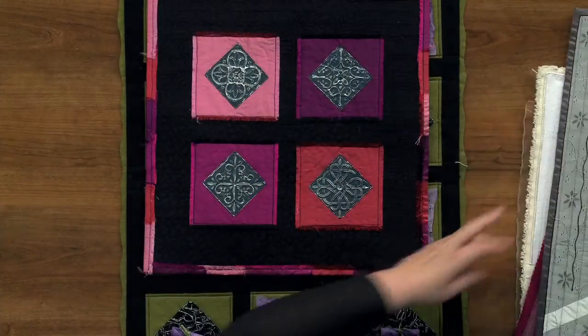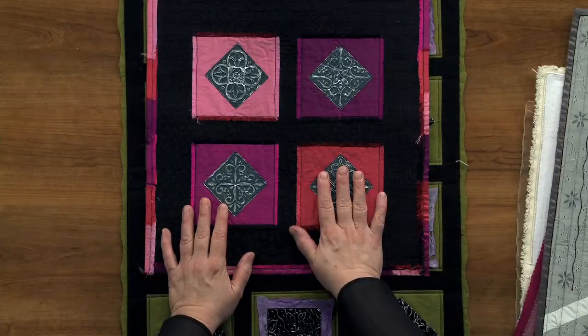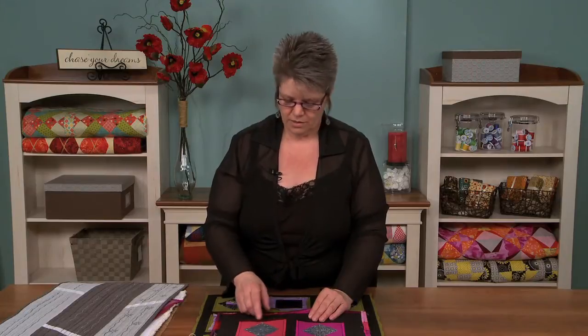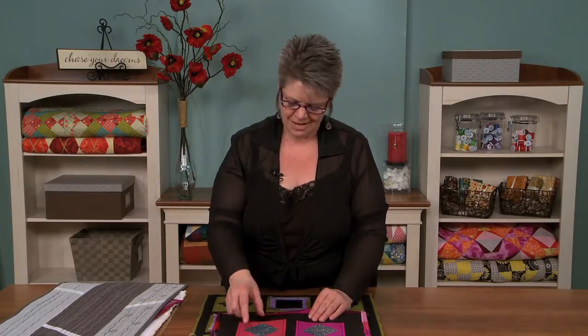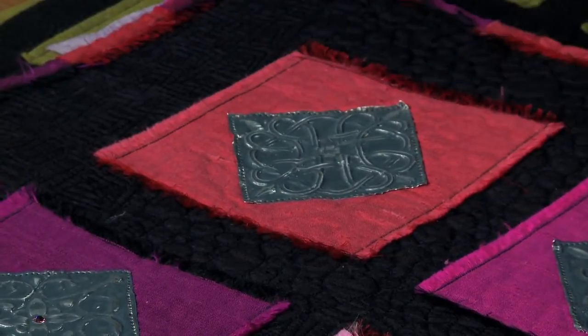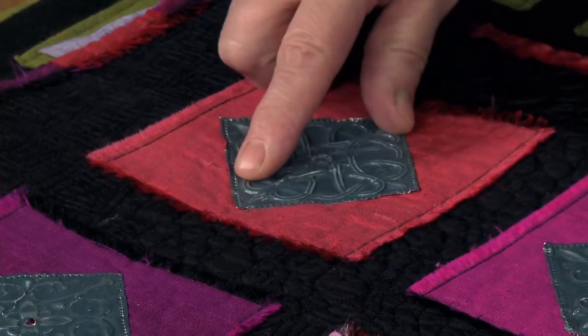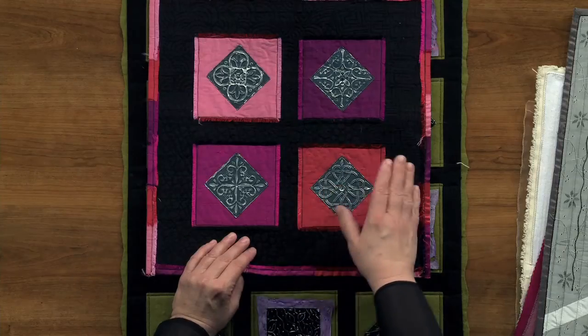This one has silk too, but it also has metal. And metal is basically a fabric. They do metal fabricating. I don't think it's the same word, but here we have this metal that's fine enough that we can stitch through it. So it acts just like fabric. So I've actually stitched these metals down by machine on silk that's laid on silk.